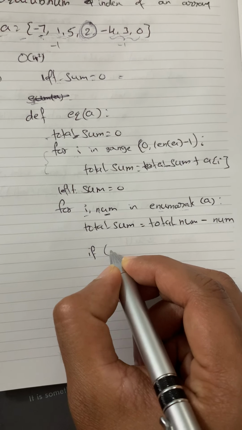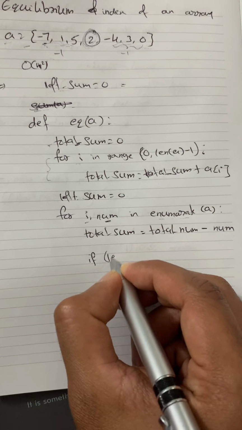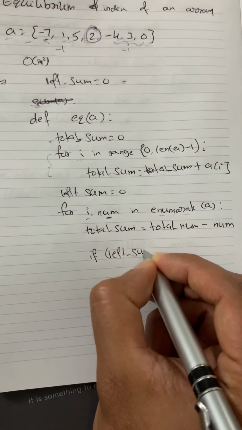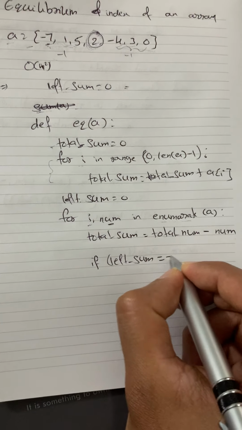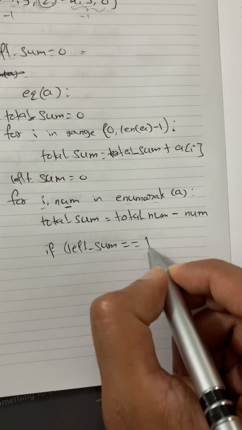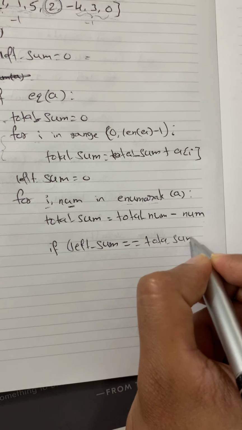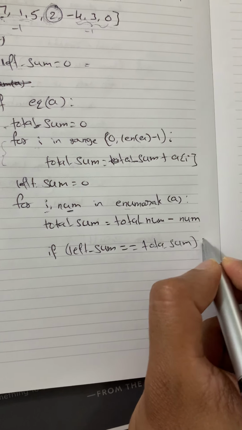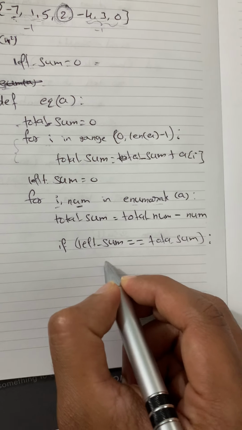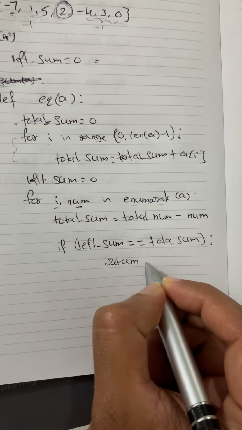So the condition is: if left sum is equal to total sum, we return i.